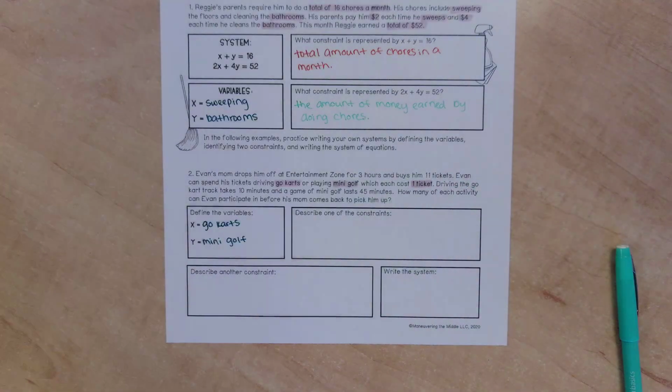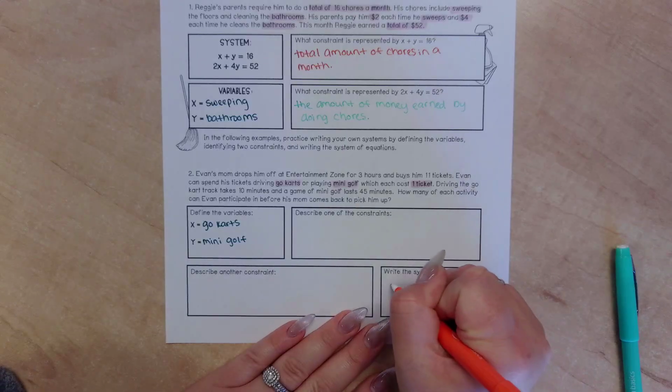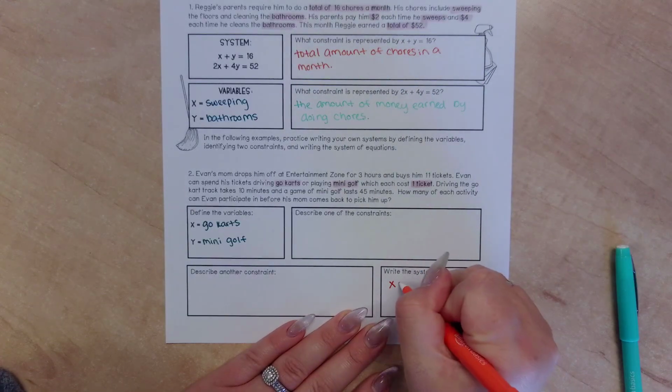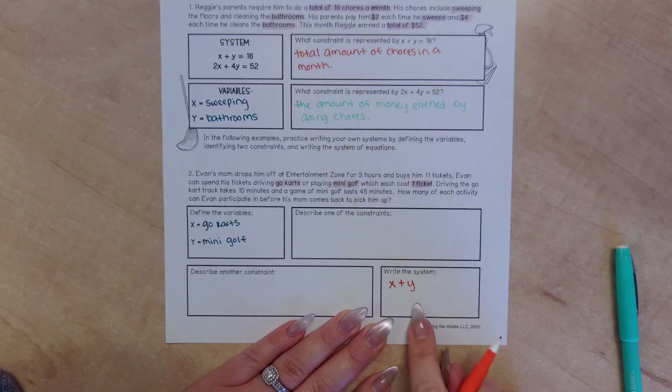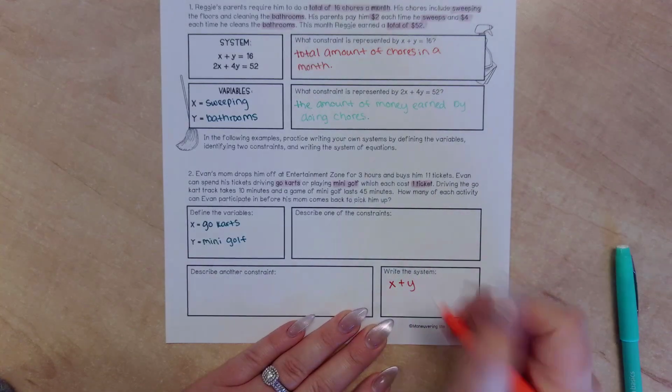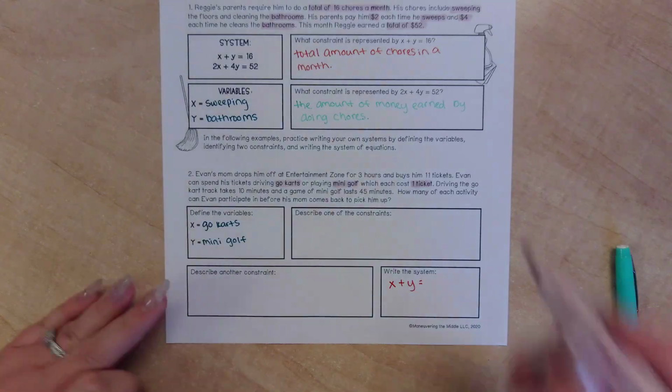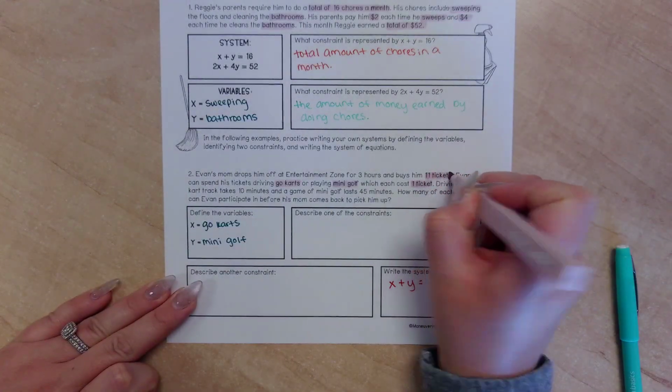So with that being said, I know that they can be X, which is 1 because there's a singular X, plus Y, a singular Y, because again, they cost 1 ticket. But did it tell me a total amount of tickets? Let's go back to the top sentence. Evan's mom drops him off at the entertainment zone for 3 hours and buys him, there it is, 11 tickets.